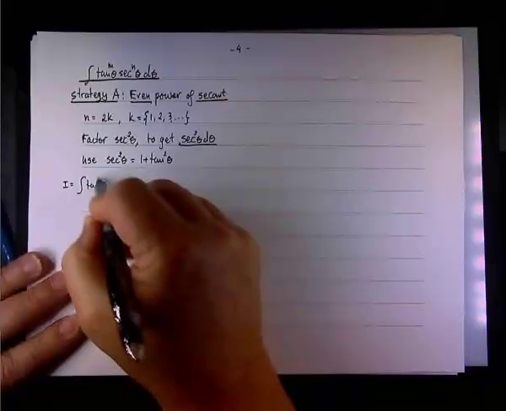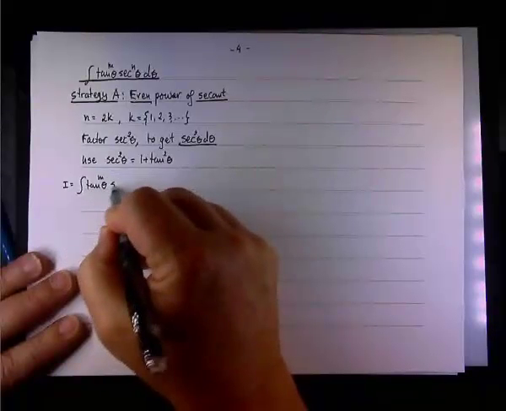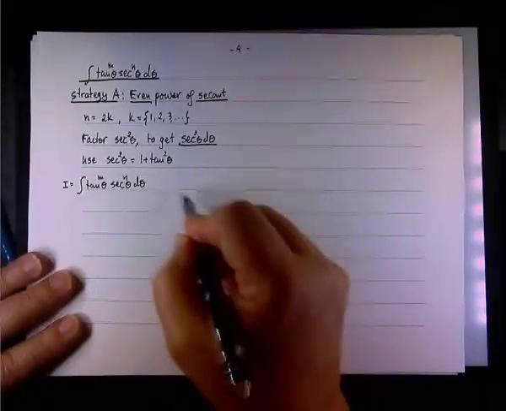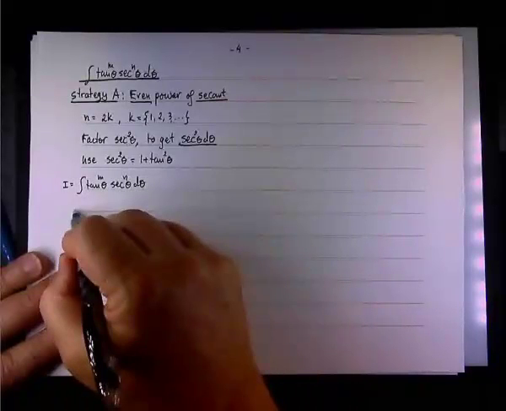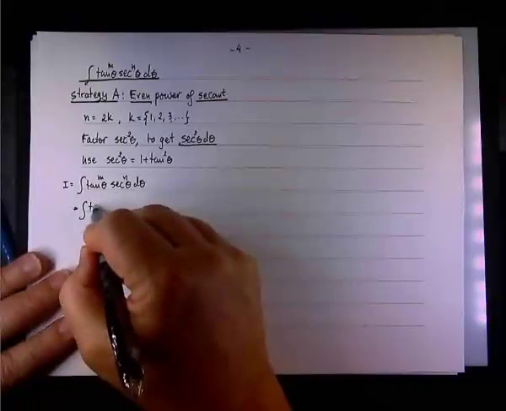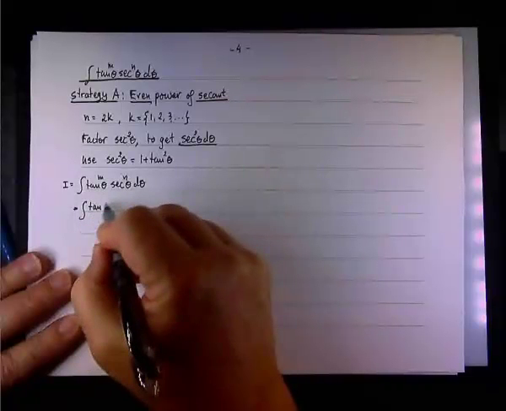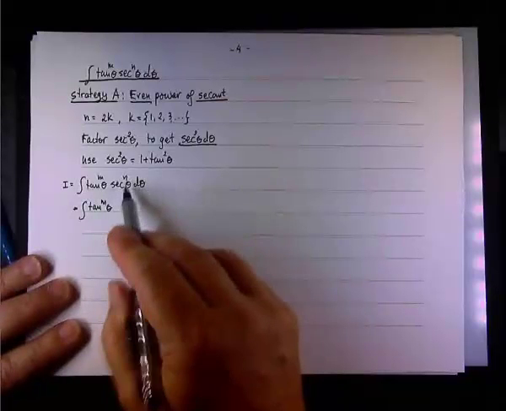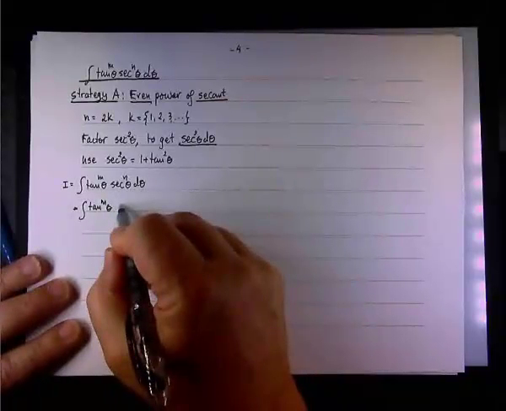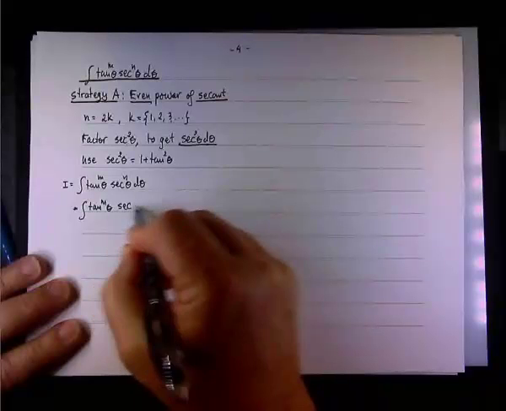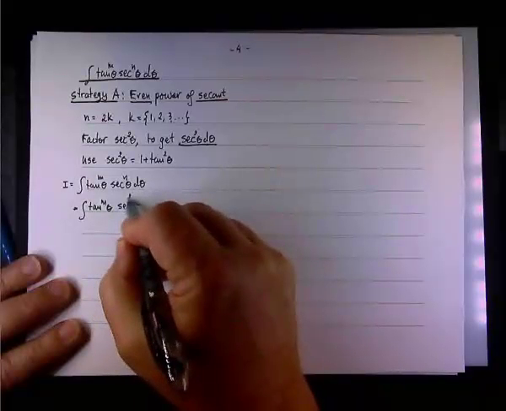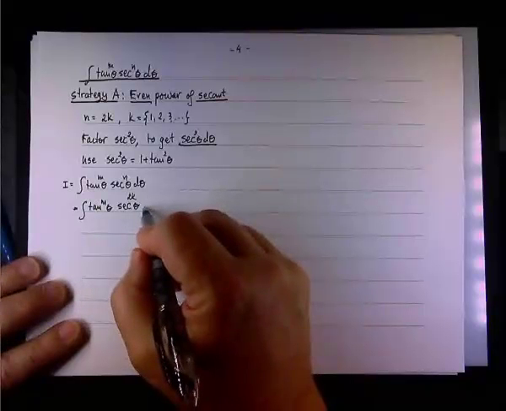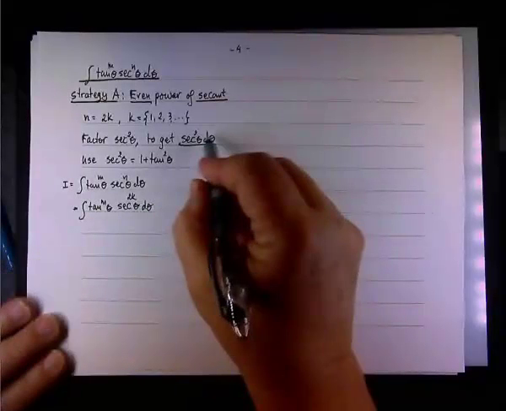The integral of tangent theta to the m power secant to the n power d theta. We're going to write it as nothing happened to the tangent, but the secant, I replace the n with 2k, like so, right?